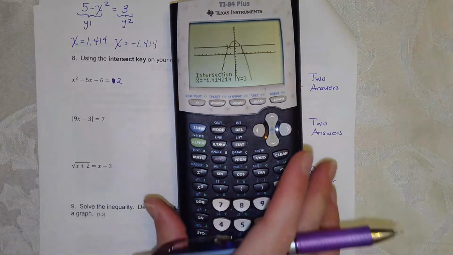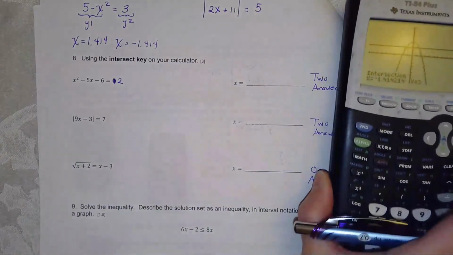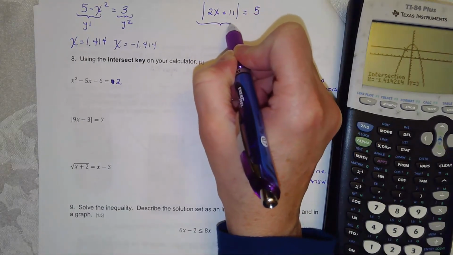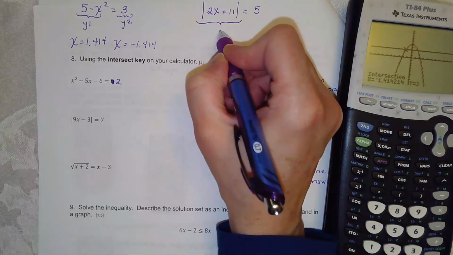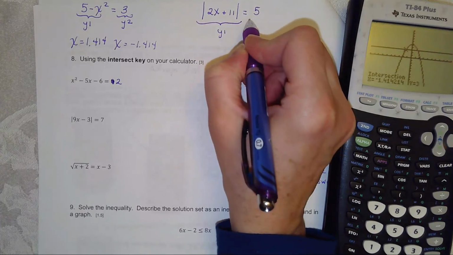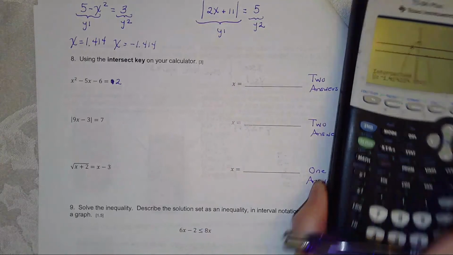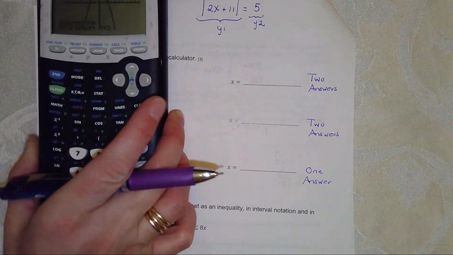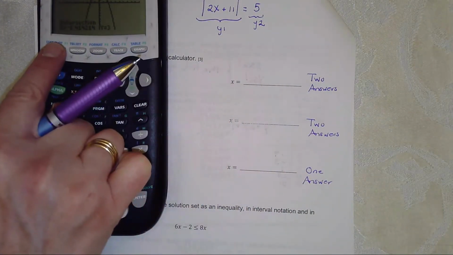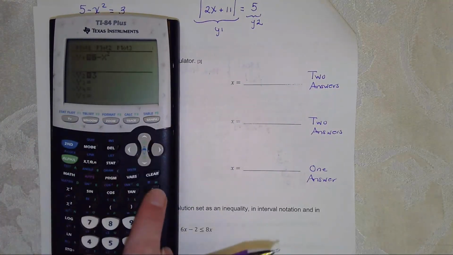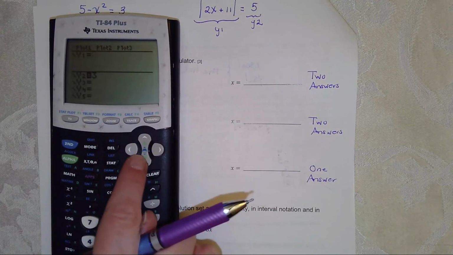All right, let's try one more. So I have this absolute value symbol, and I'm going to put this into y1, and I'm going to put this into y2. All right, so to find the absolute value on your calculator, I'll show you that. So let's hit y equals, and I'm going to clear these 2 graphs out.